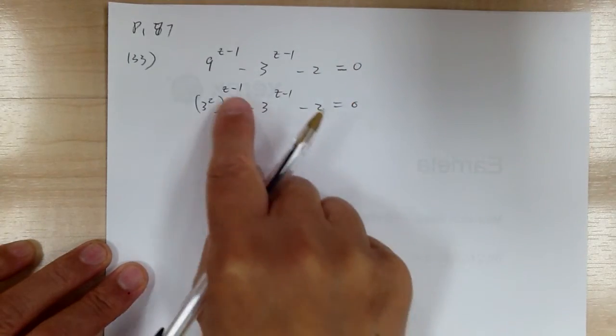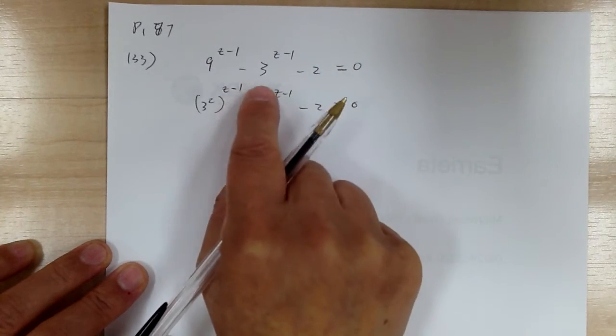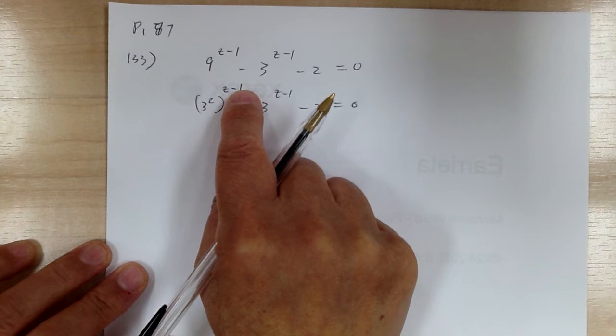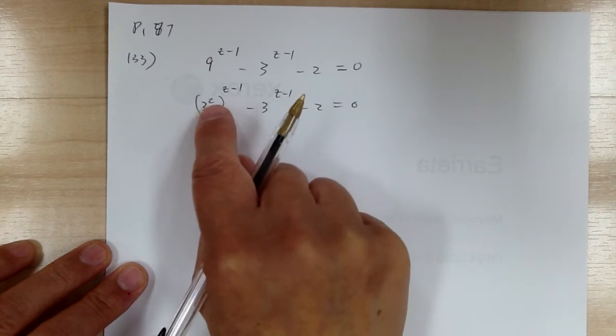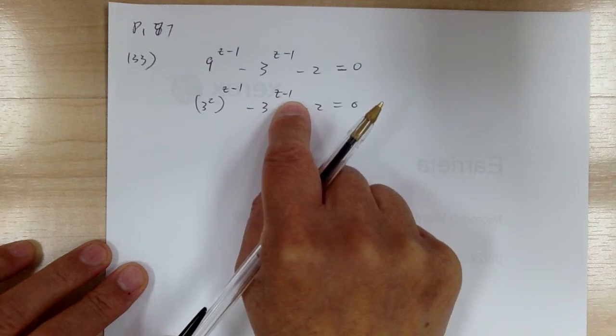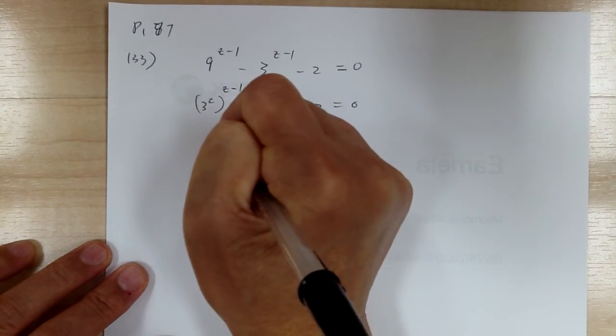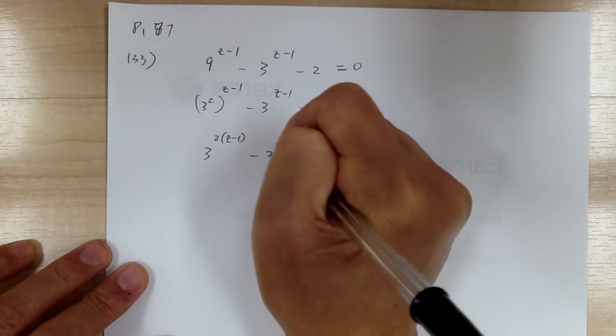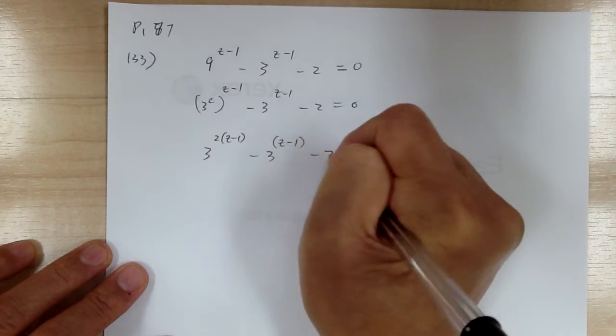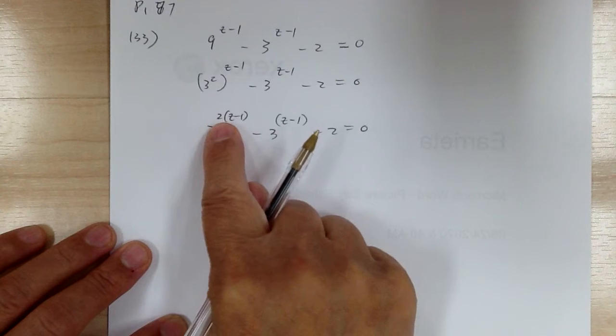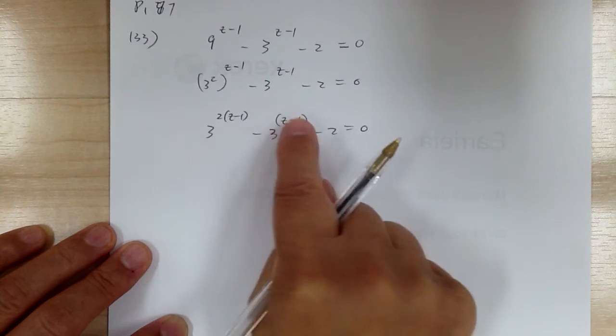And over here you can see when you have the same base, okay. So notice that this is a square of that. Okay. So you have 3 to the 2 times z minus 1 minus 3 to the z minus 1 minus 2 equal to 0. So the exponent is twice as much, that means this is a square of that.